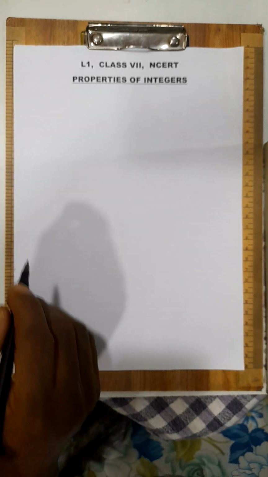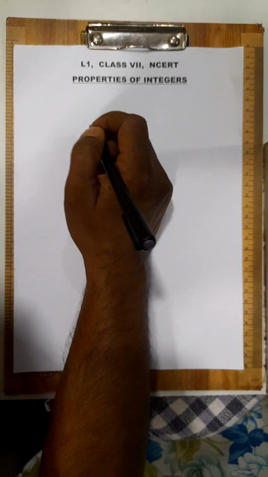We are starting with lesson number 1, class 7 NCERT curriculum. So the first lesson is properties of integers. Now let us recall the integers that you studied in class 6.